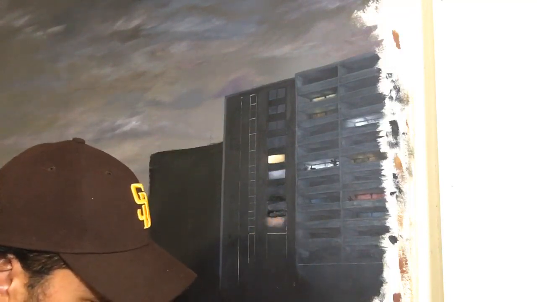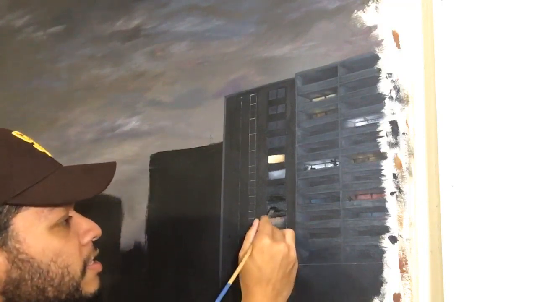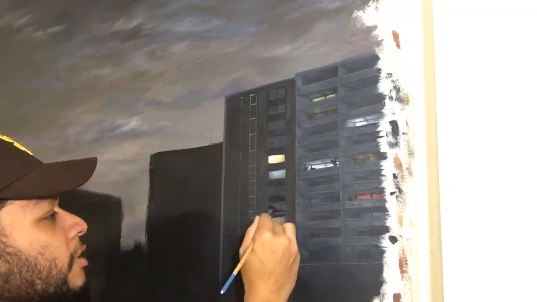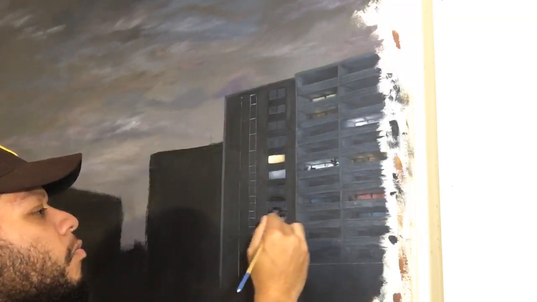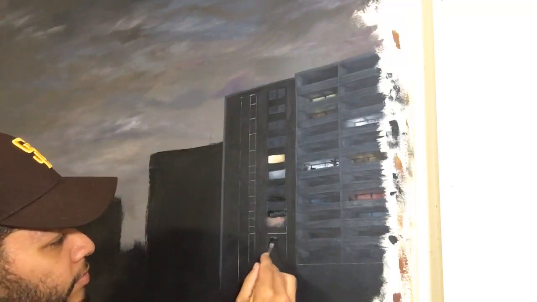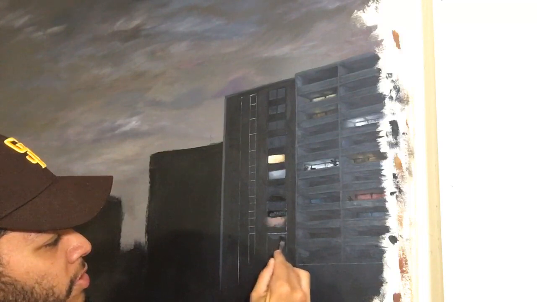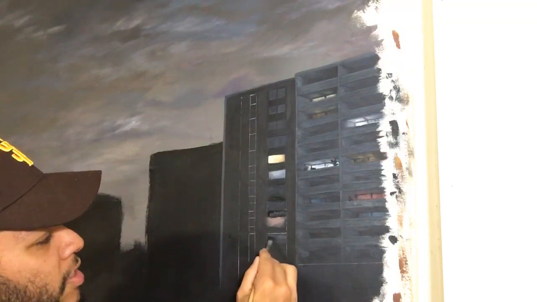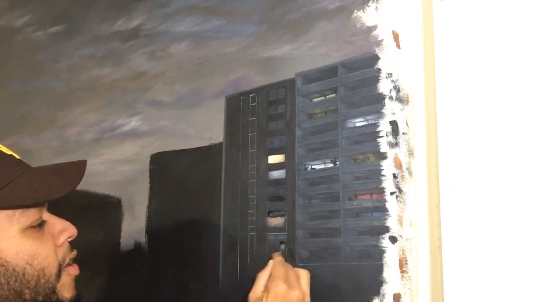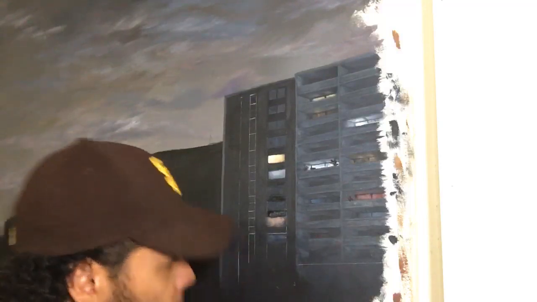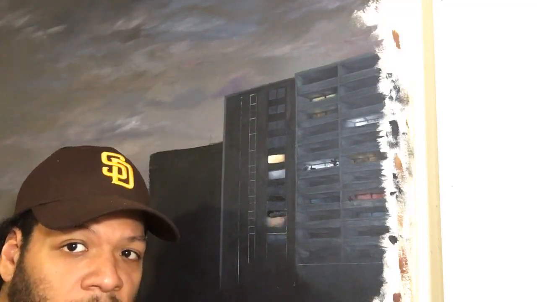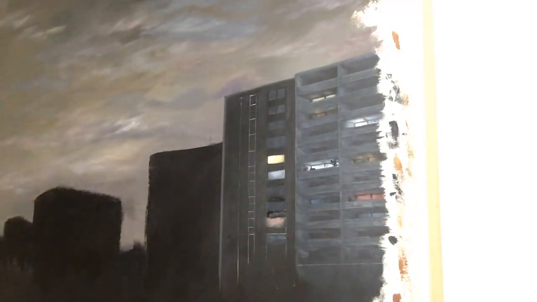There we go. We'll add a little bit more white to that section. Just a little bit more. Lighten it up just a tad. I might as well do this section here. Same thing, even though that's going to be, again, obscured by trees. Now we're going to go back and fix some of this bleeding that I did here. So, I'm going to wash all the black paint out of my brush first.